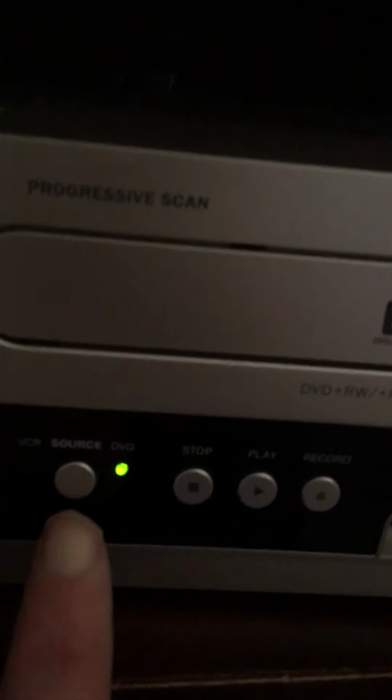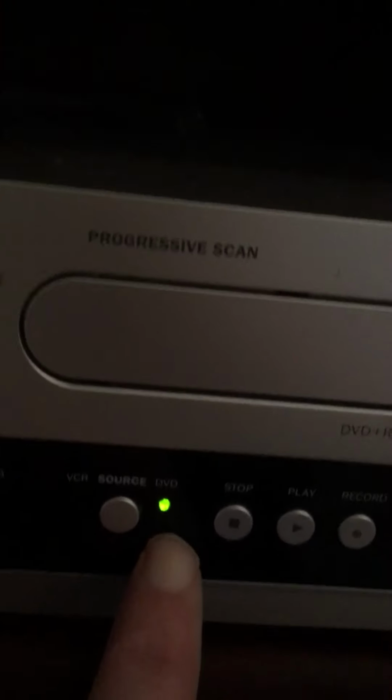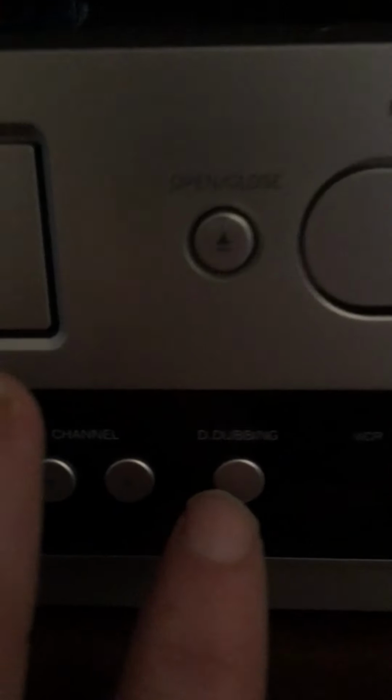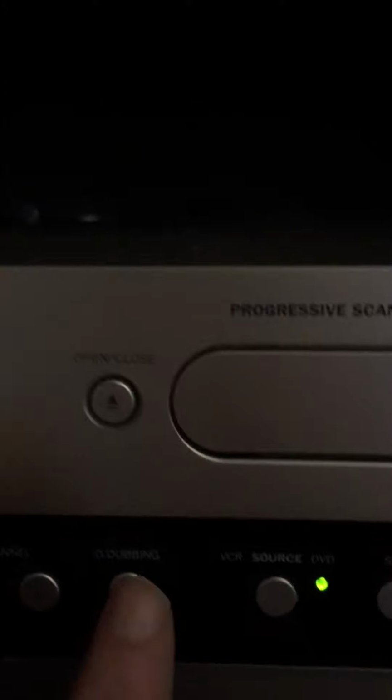Okay, it's loaded. Now all we gotta do is make sure it's on DVD right there. That button should be right here under DVD, and then you press subbing or dubbing, and then it should record.